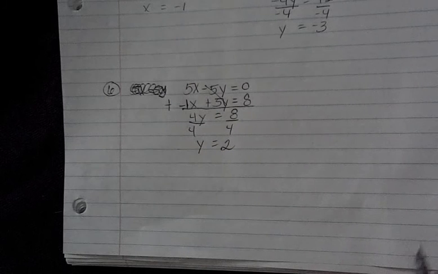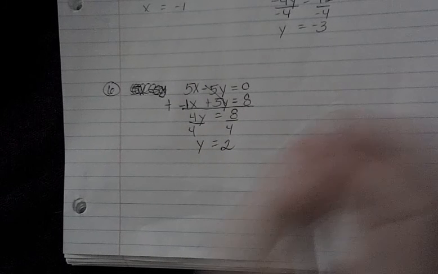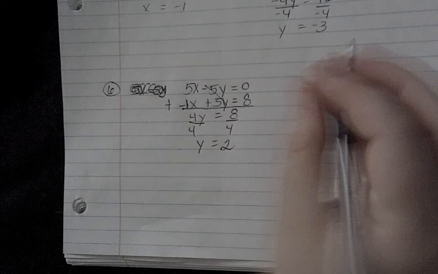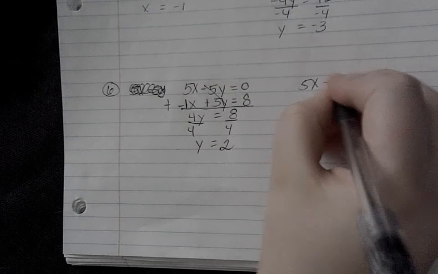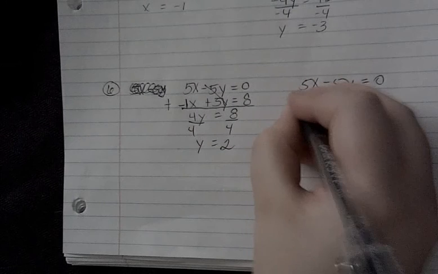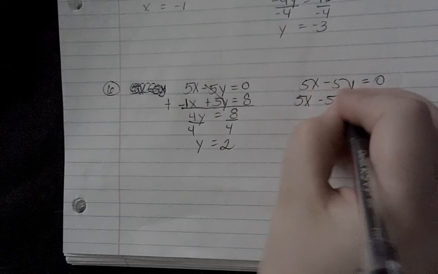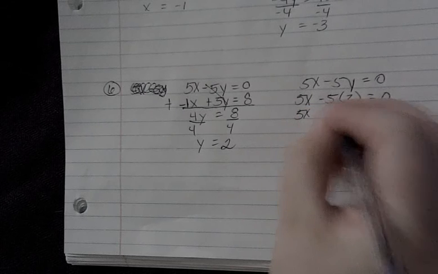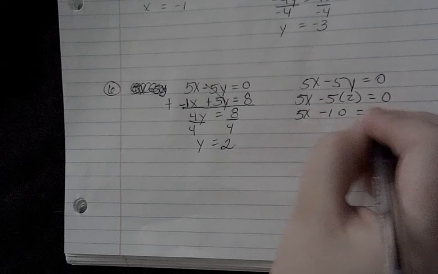Now I'm going to plug that 2 into my y value on either equation. This time I'm going to choose the top equation. So 5x minus 5 times 2 equals 0. Negative 5 times 2 is negative 10.